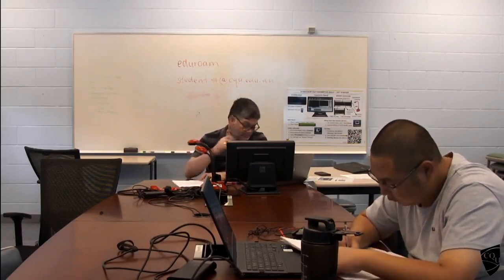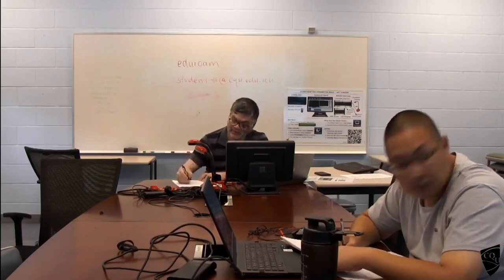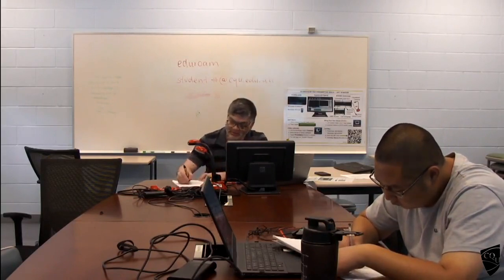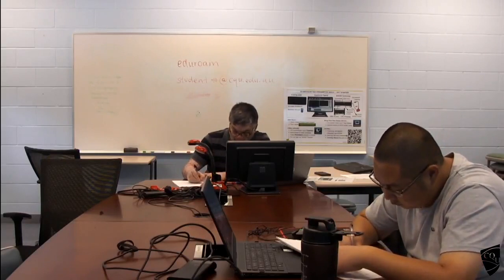Both are equal. So roughly this is around 6 point something, because this one is 200 and the concrete one we don't know, it depends on the grade of concrete.